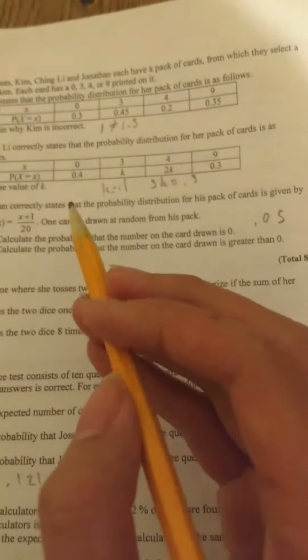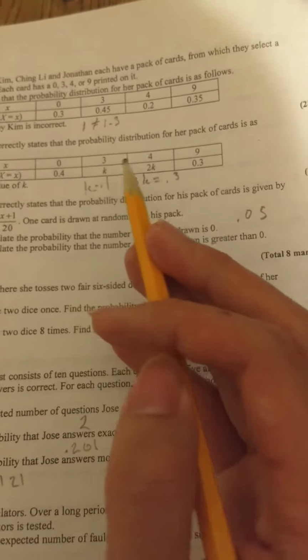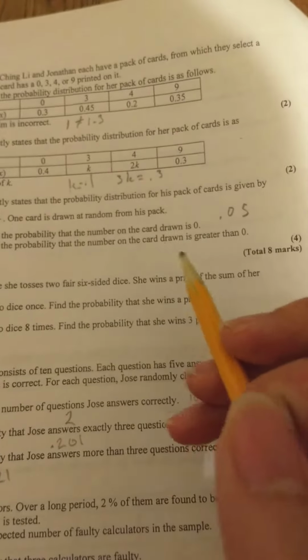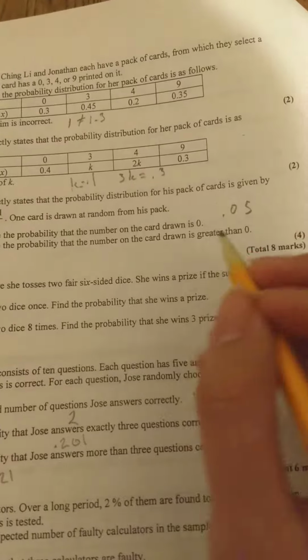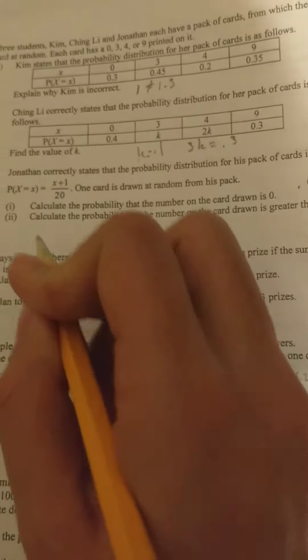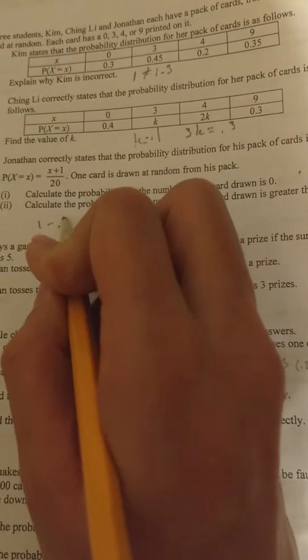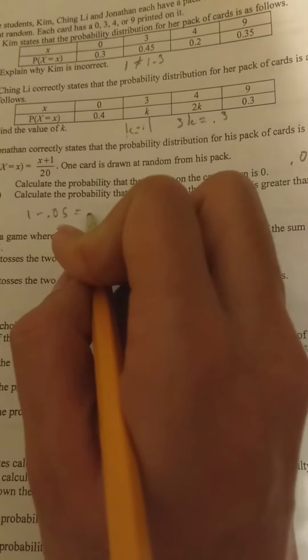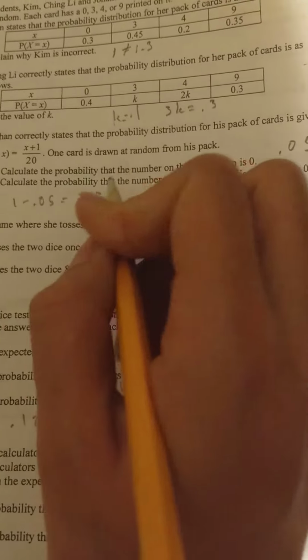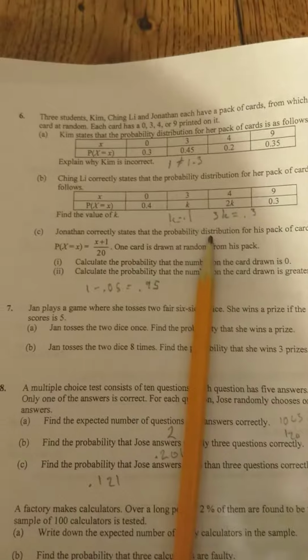Now, the next one wants us to calculate the probability that the number on the card drawn is greater than 0, and well, 0 is the lowest of 0, 3, 4, and 9, and so that's simply 1 minus 0.05, and so 1 minus 0.05 equals 0.95, and that is our answer, and that is all of problem 6.